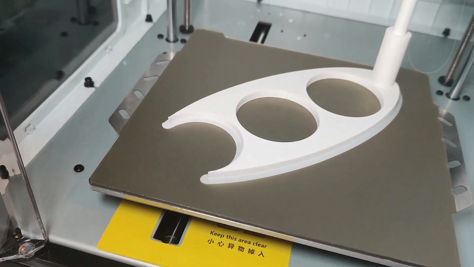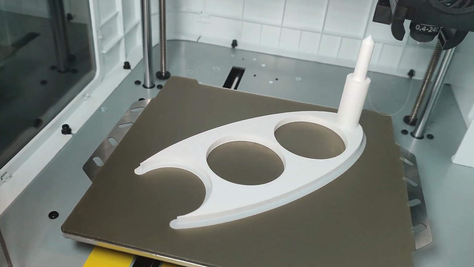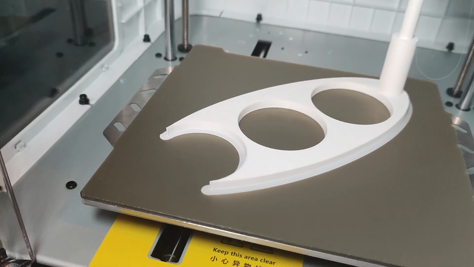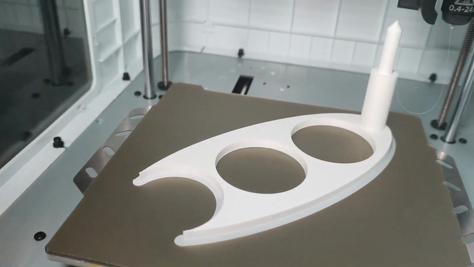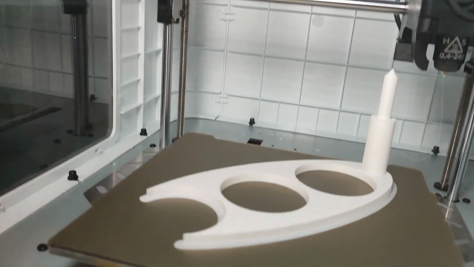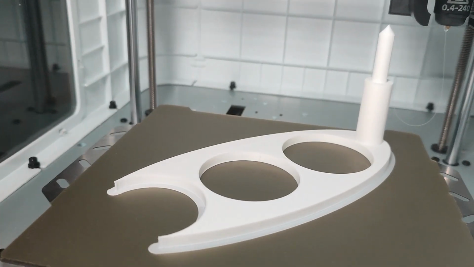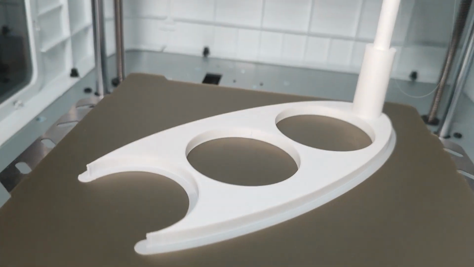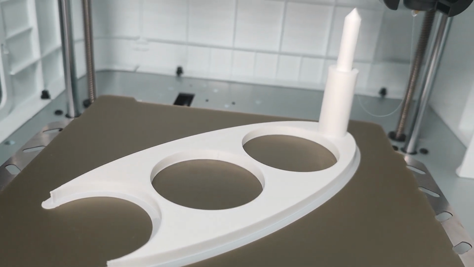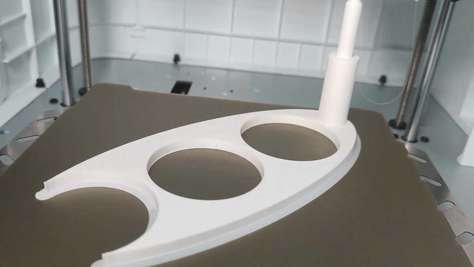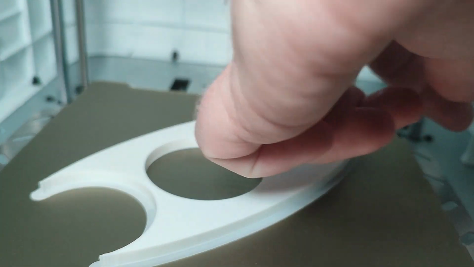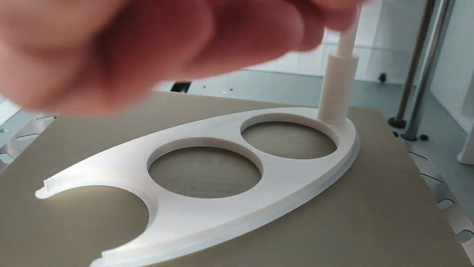So the beauty has cooled down, and we shall attempt to remove it from its bed. We have a little bit of stringiness going on here.